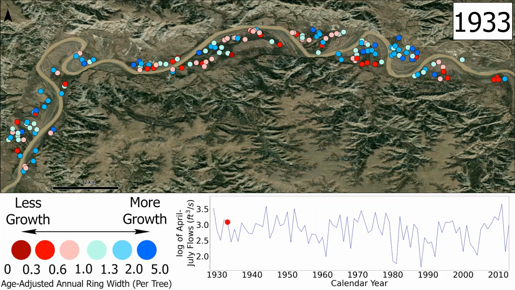Of course, these years may stand out in your mind because they were some of the worst years of the Dust Bowl and changed the lives of many in the U.S. Well, it turns out it had an effect on the trees too.